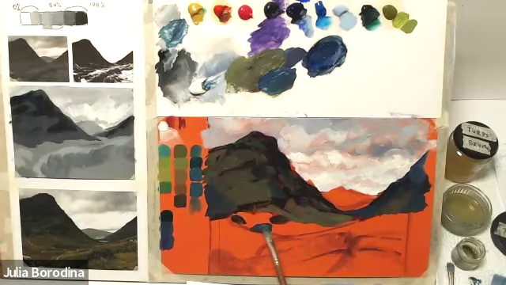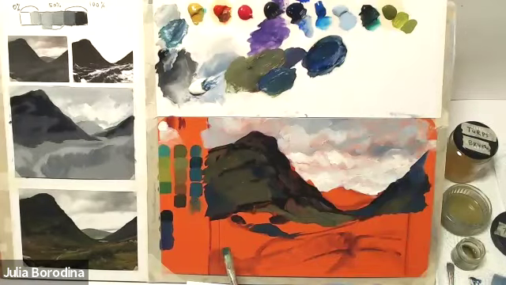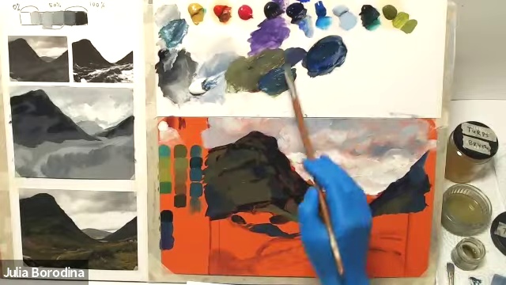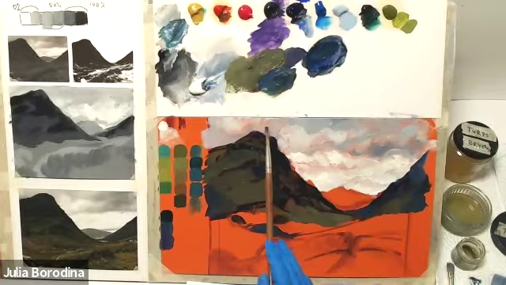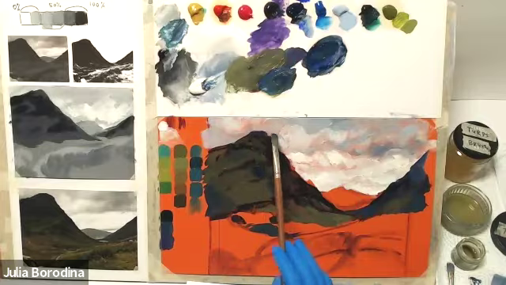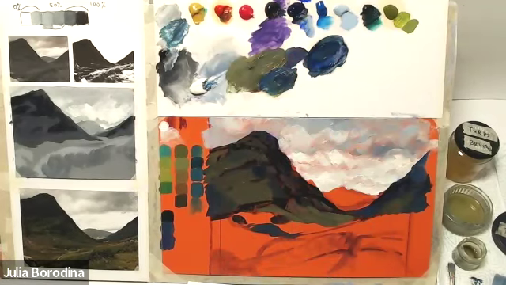Might be a little bit of that blue coming up somewhere here alongside of the path. Very interesting. Good. Anything else at the top for the peak here? Okay.